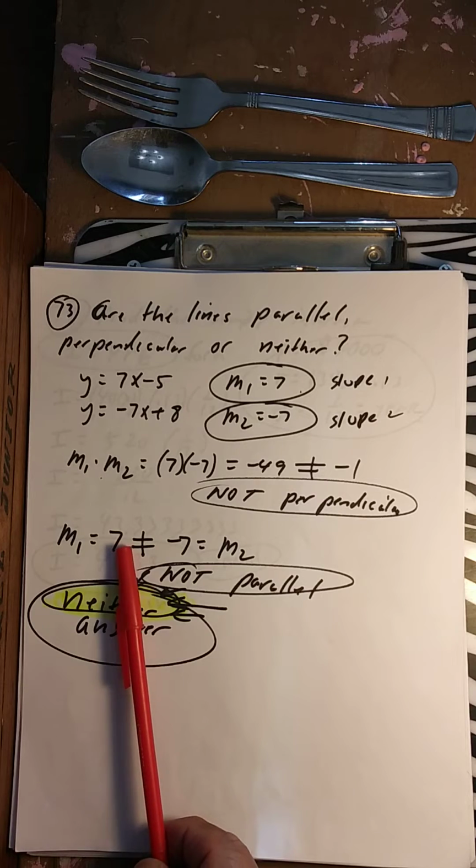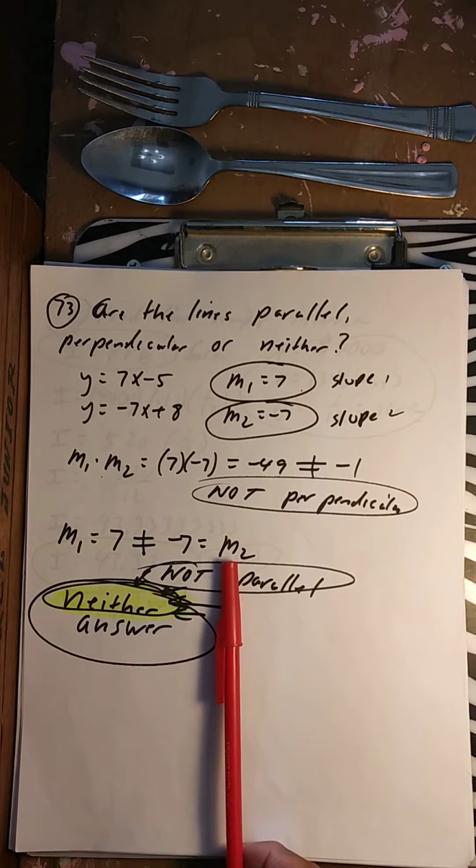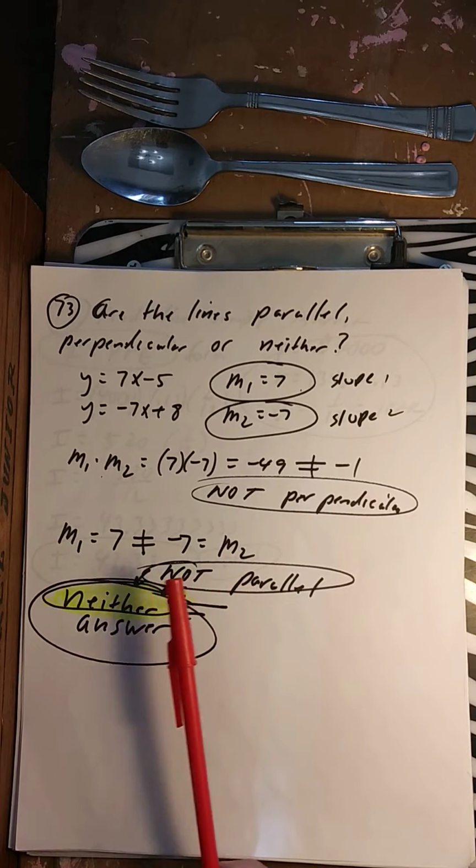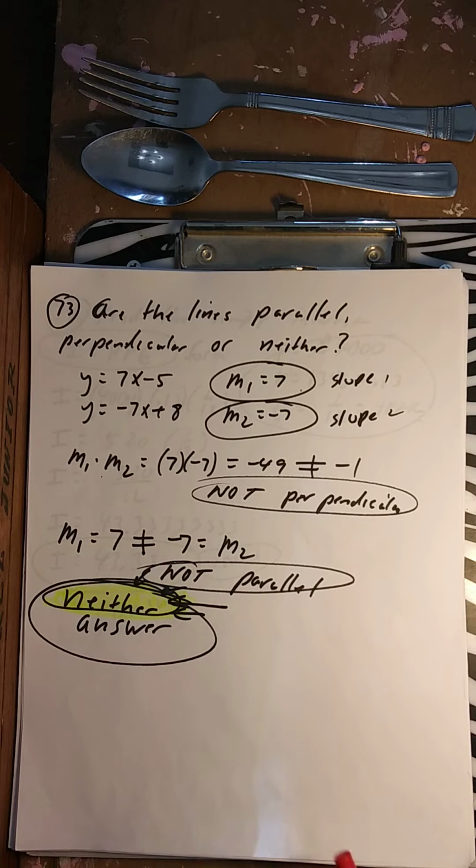So is m1 equal to 7 and m2 equal to -7? Are those the same? No, they're not the same. So it's not parallel. Not perpendicular, not parallel means neither.